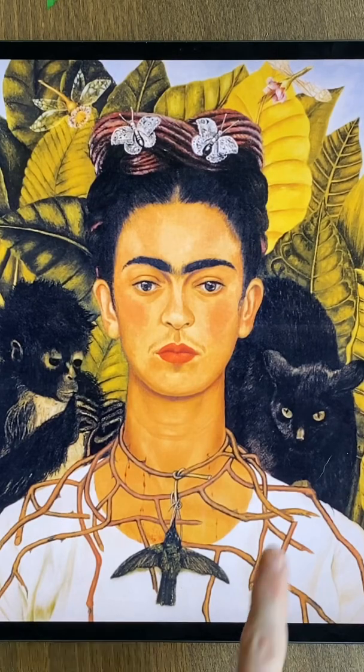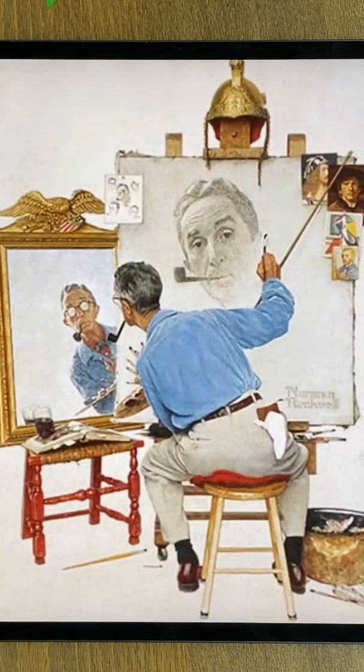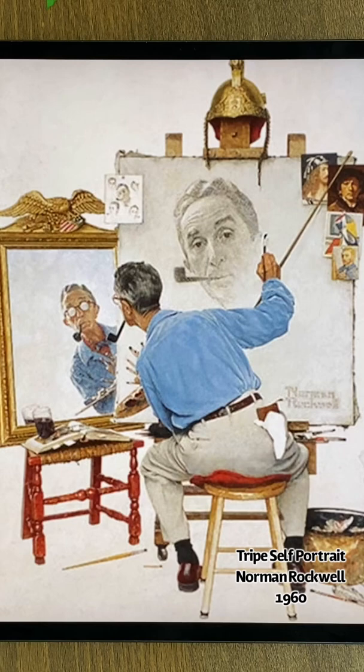So think about if you want to add any type of symbol in a self-portrait that you are going to create. And our next one, this one is a very playful, fun one. This one is called Triple Self-Portrait by an American artist, Norman Rockwell, back in 1960, so 20 years after the Frida Kahlo painting we just looked at.